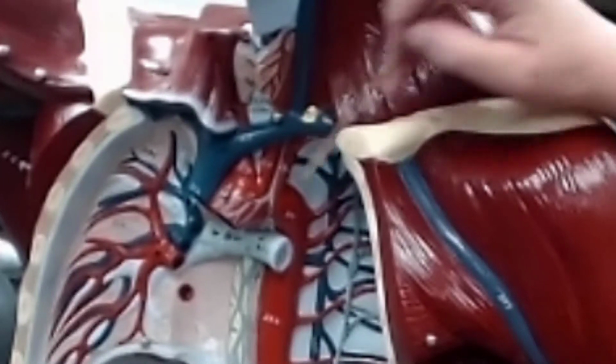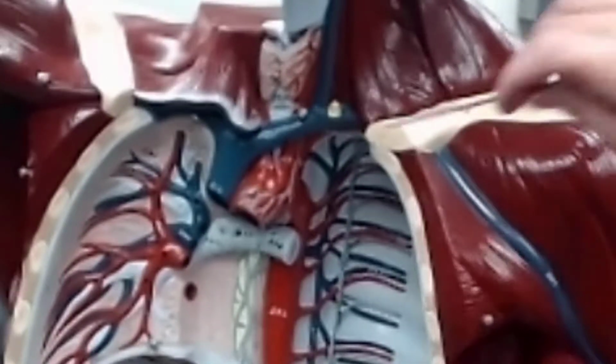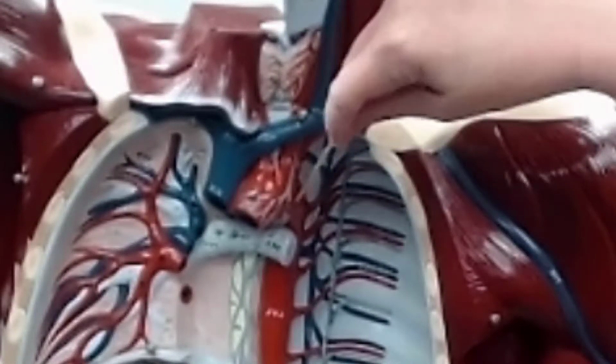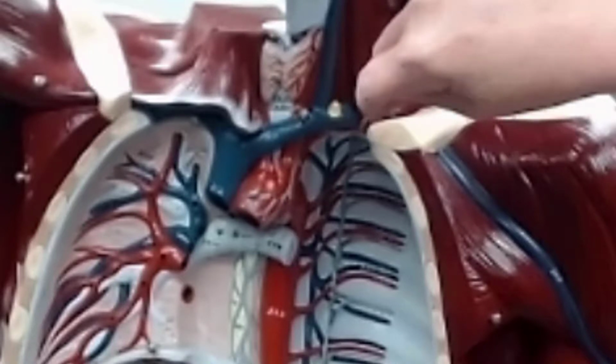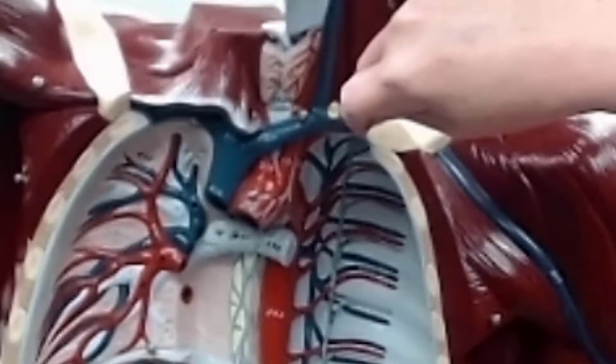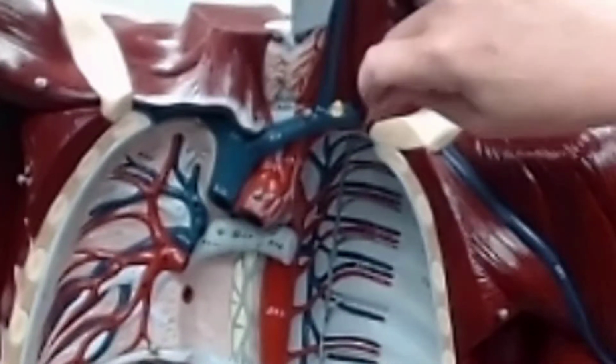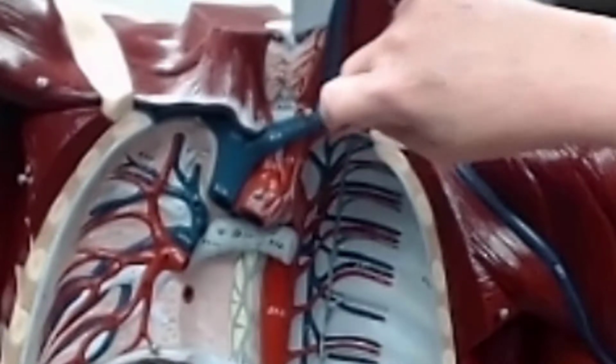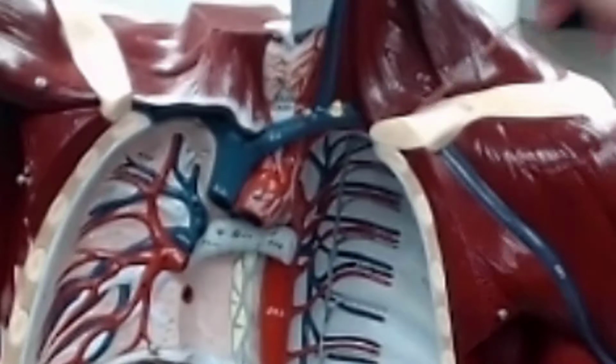Now the left subclavian artery, you can see that it actually is going to loop around a little bit and it's going to go underneath the clavicle and continue this way.